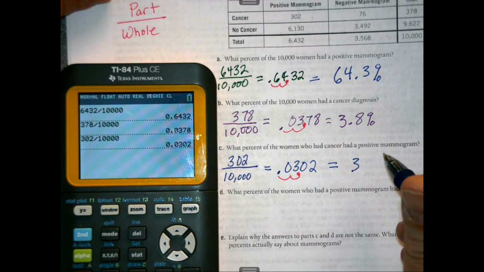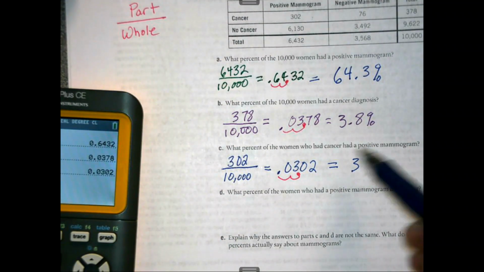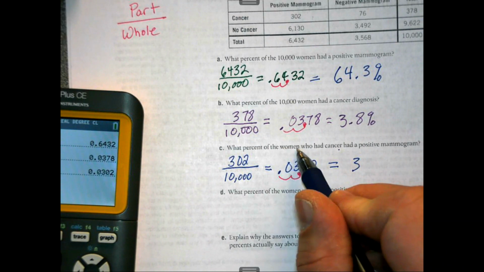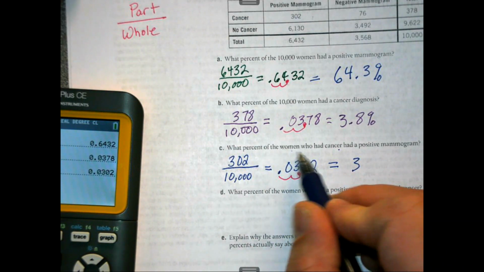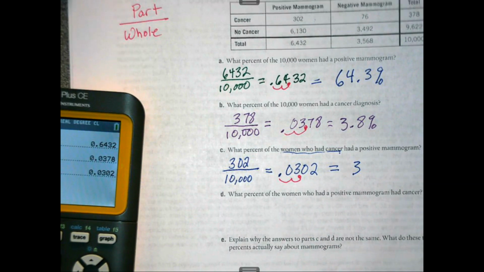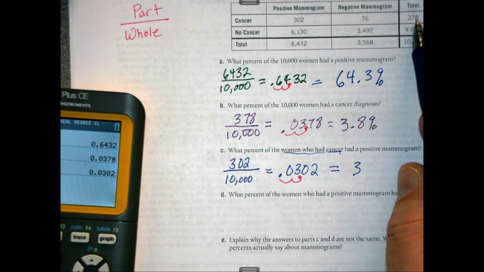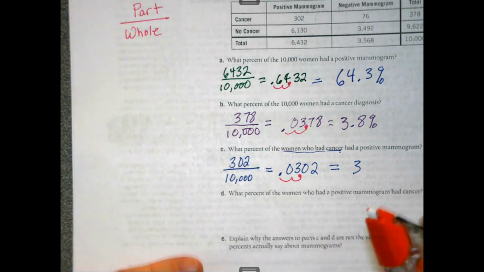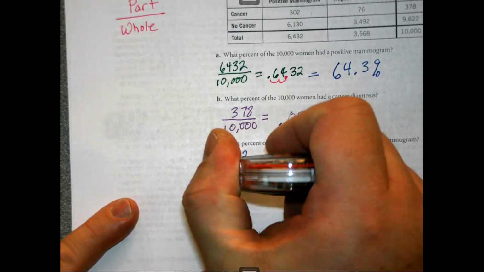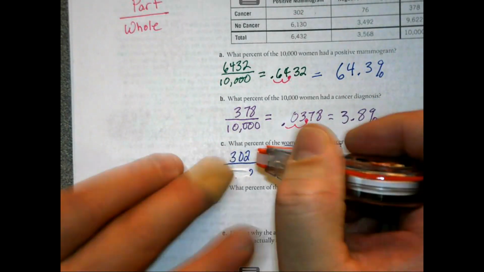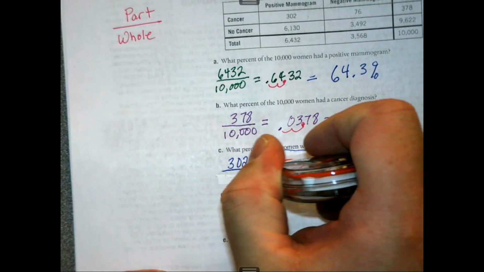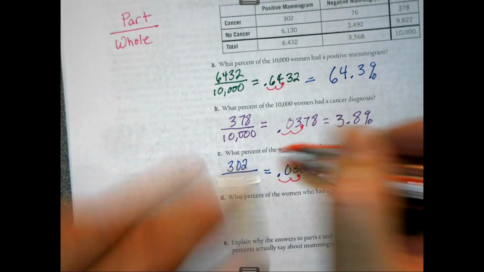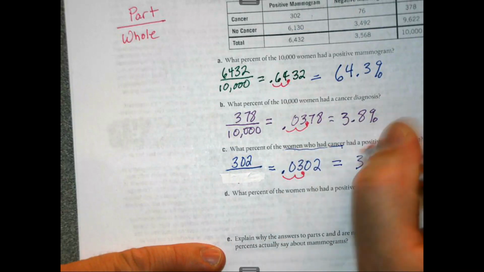No, wait. Whoa, I made a mistake here. Let's see, what percent of women who had cancer? So that's my total, though. 378. I screwed this up. It's not supposed to be 10,000, because the 10,000 says women, but we want to look at who had cancer right there. So that's out. Your total is 378. See, that's what happens when I haven't had coffee. 378 on the bottom.